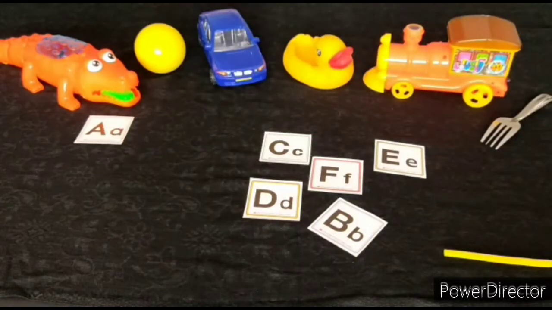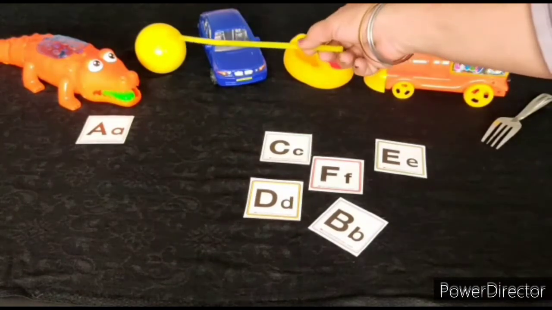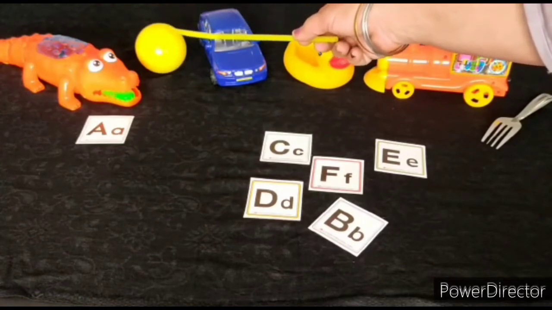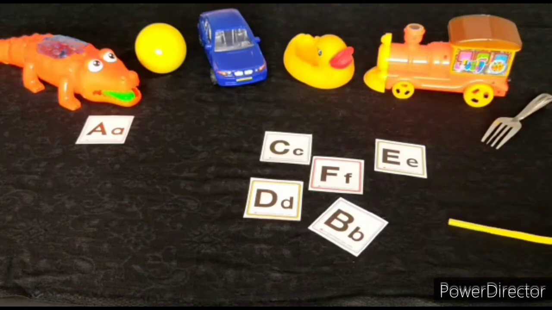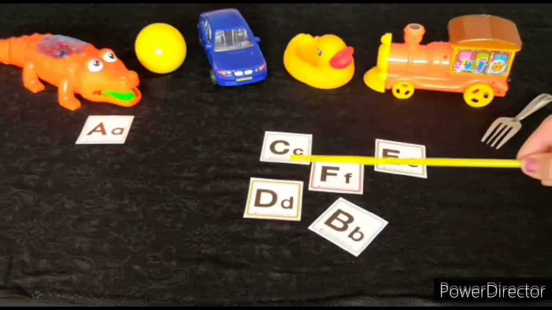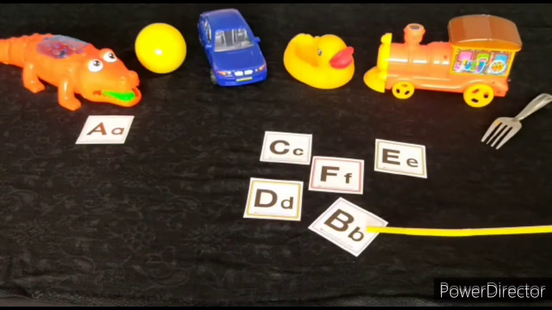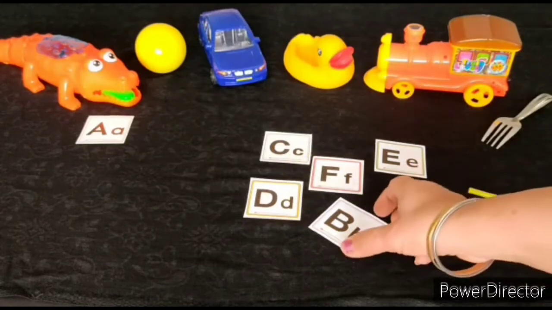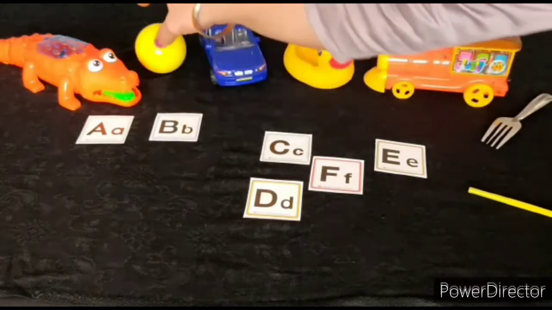Now let's see the next object. Next object is a ball. B for ball. Where is B? Let's find out. Is this B? No. Is this B? Yes. So we will keep the alphabet B in front of the ball.